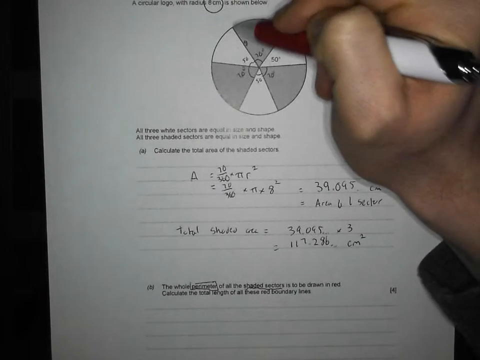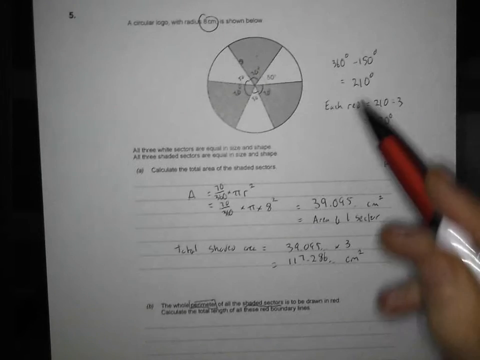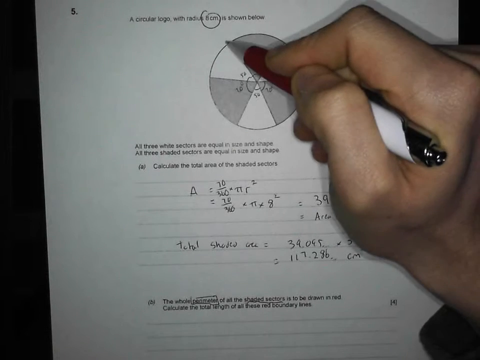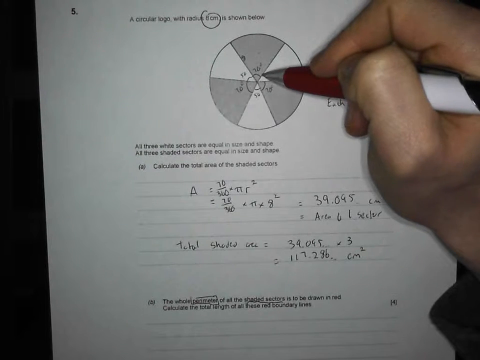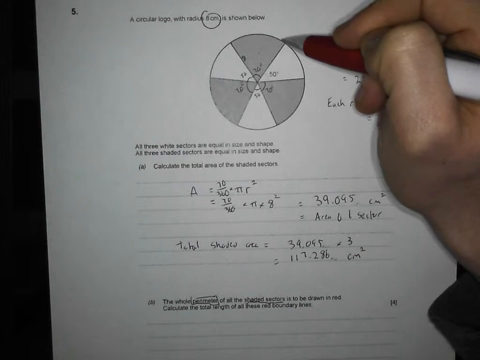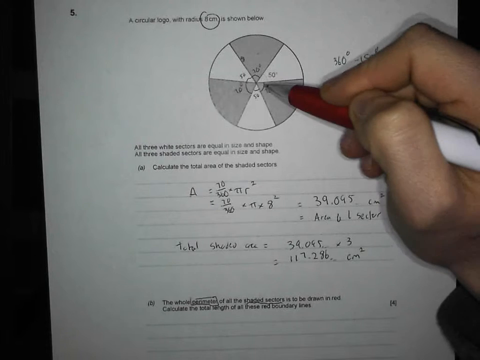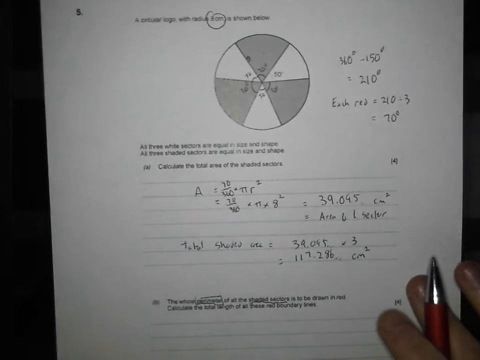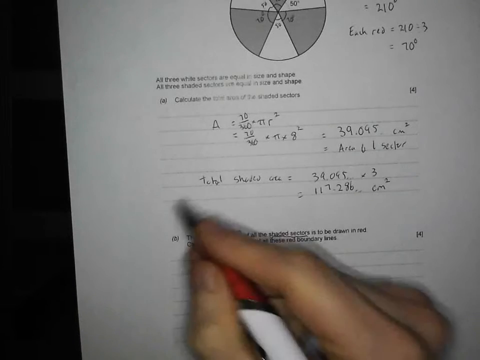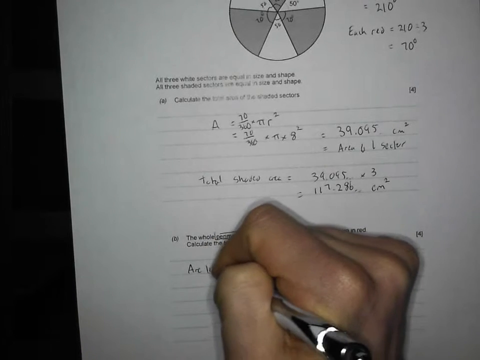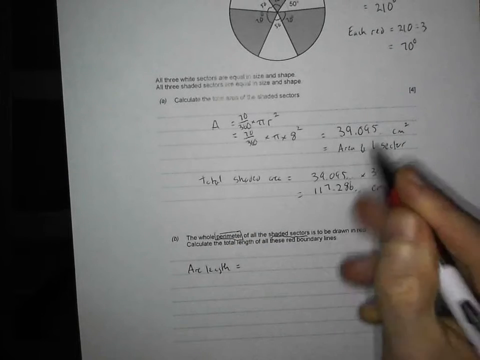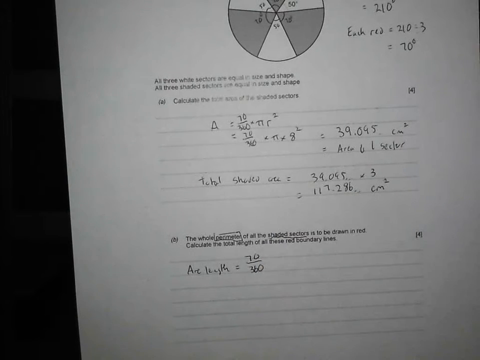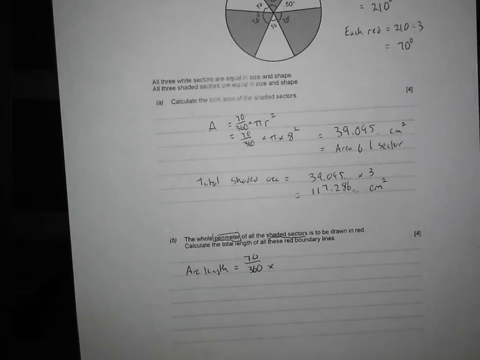Well, it's a similar process to how we got the sectors. We know how to get a total circumference, but we don't want a total circumference. We just want 70 degrees' worth of a circumference. So we want 70 out of 360 degrees' worth of what a full circumference would be. So I'm going to write it down. Arc length is going to be equal to 70 degrees out of 360, times by, and how would I get a full circumference?